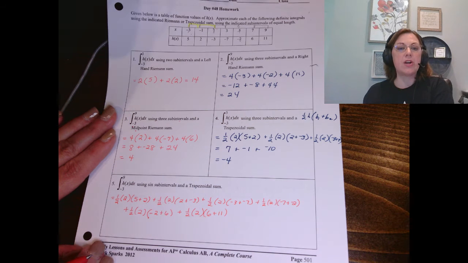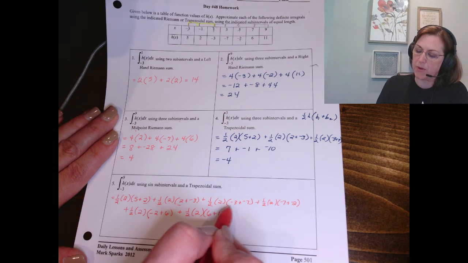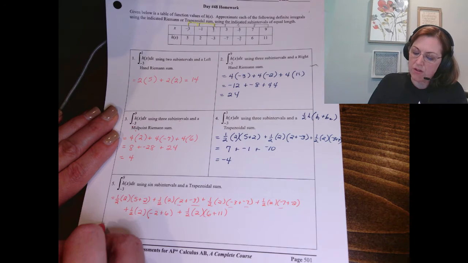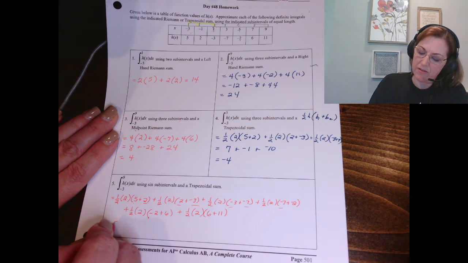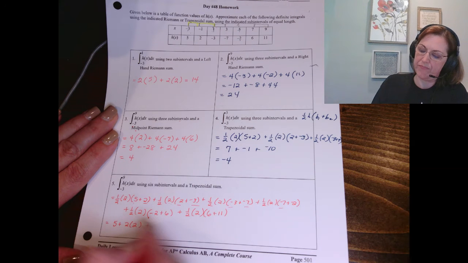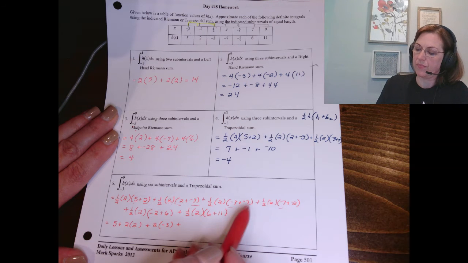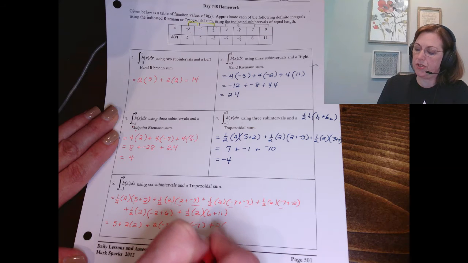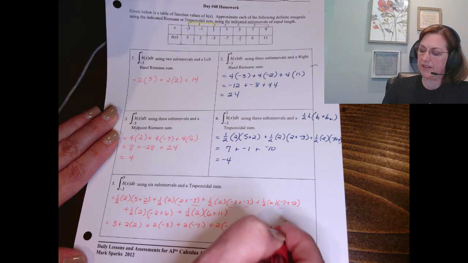Okay. Now realize which ones were added twice, right? All the ones in the middle were added twice. Okay. So really this became 5 plus 2 times 2, because we've got 2 of them, plus 2 times -3, 2 times -7, 2 times -2, 2 times 6, and then adding 11.